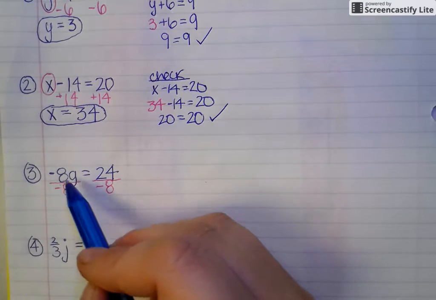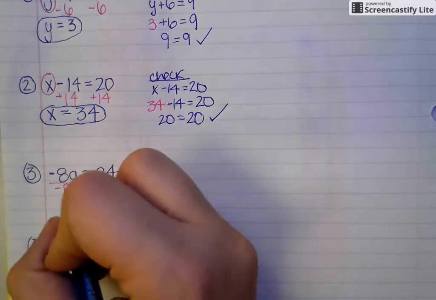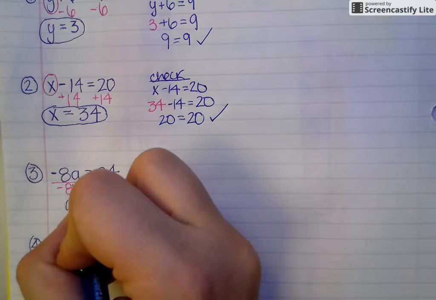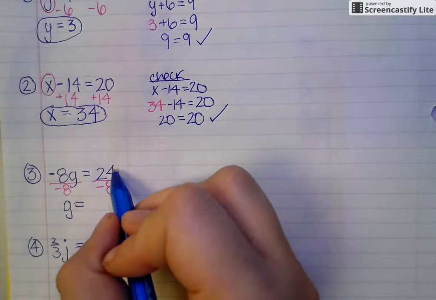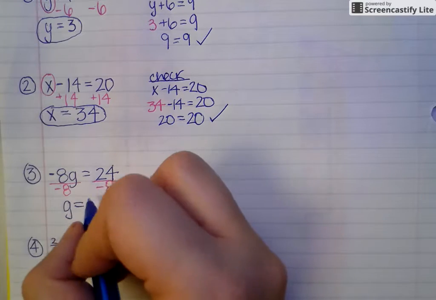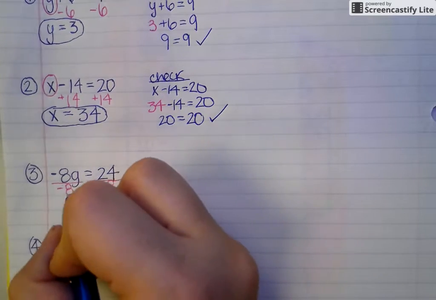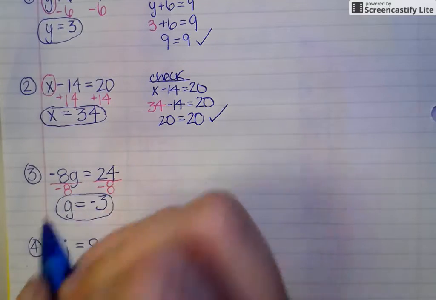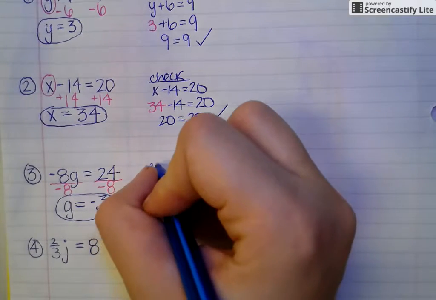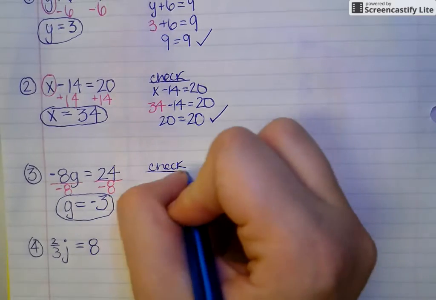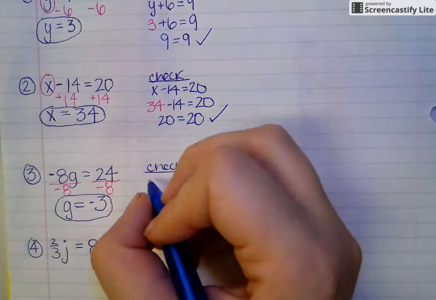Because it was multiplication and division is the inverse operation, this is now going to become g equals 24 divided by -8, which is -3. We're going to circle our answer. And then before we're done, we're going to check to see, am I correct? I'm going to rewrite my formula.